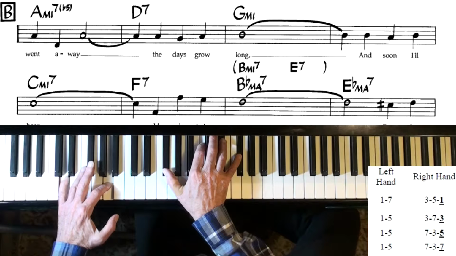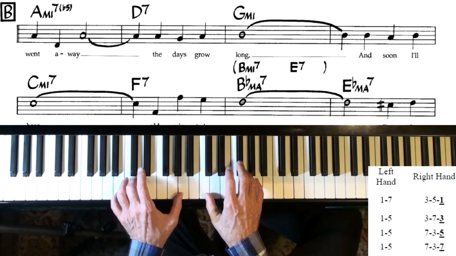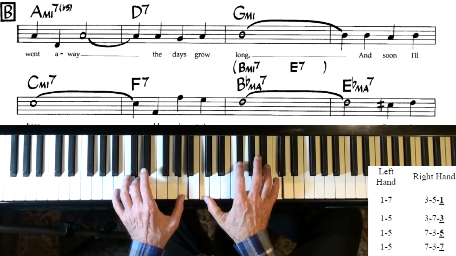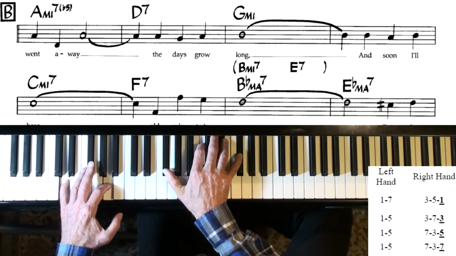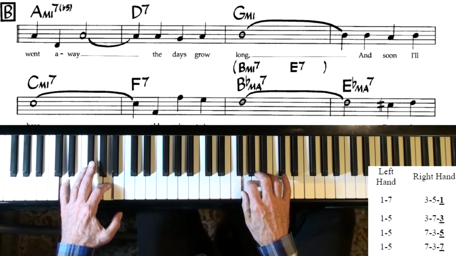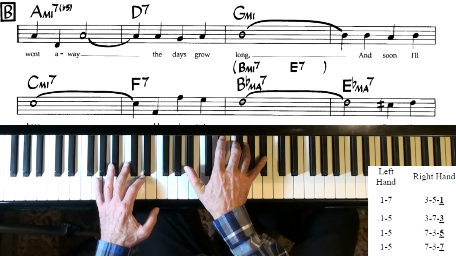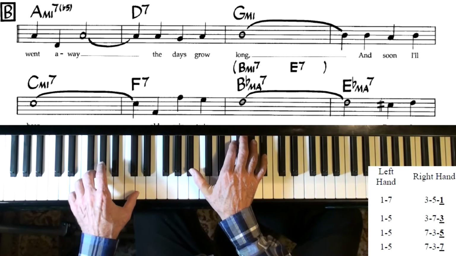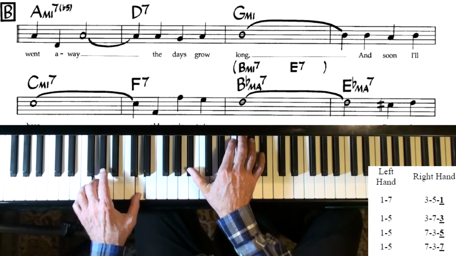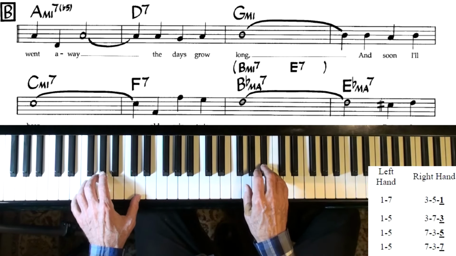I mean, I could have done it with the 5th on top or the 7th on top or anything, but I just picked this one with the 3rd on top. And then the melody. And here we have the 3rd on top, so we're getting a lot of practice on this particular formula. 1, 5, 3, 7, 3. And then that one goes again.